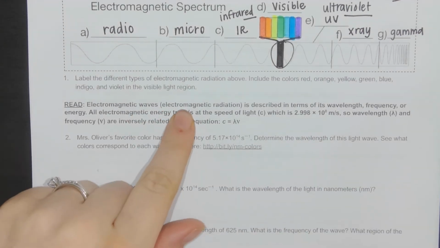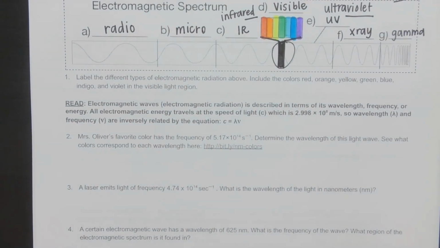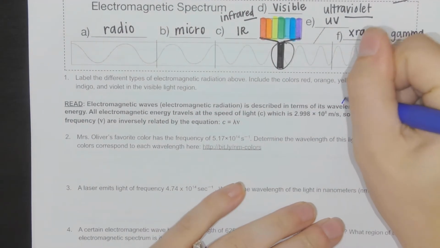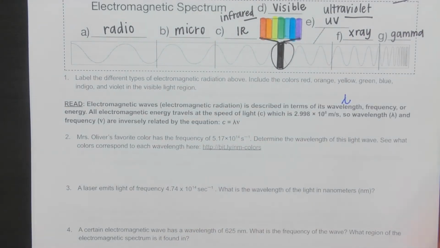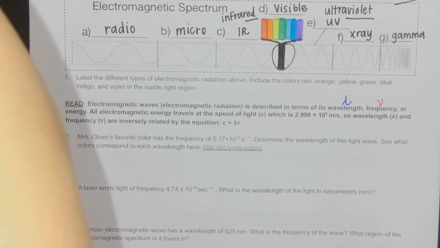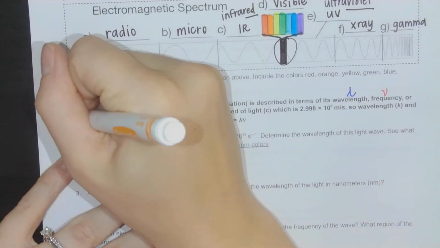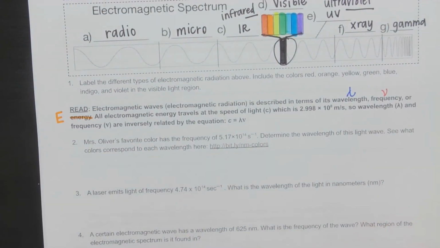Electromagnetic waves or electromagnetic radiation is described in terms of its wavelength. Yep, got that. Frequency. And a new one that we haven't talked about yet, but it's also going to be defined in terms of energy. Usually with energy, I will be color coding energy in orange, but again, we're not quite there yet.